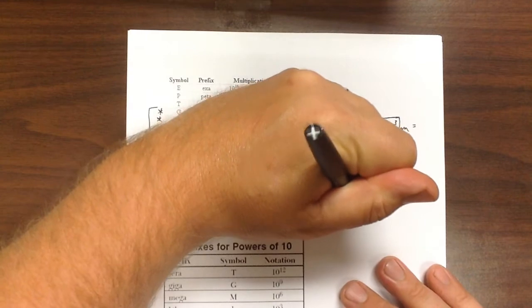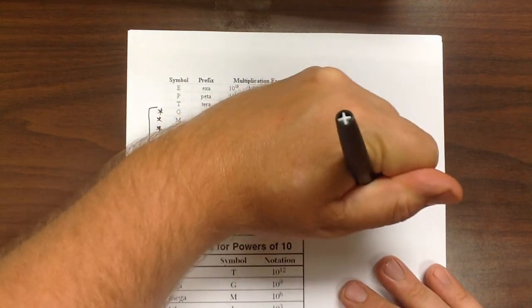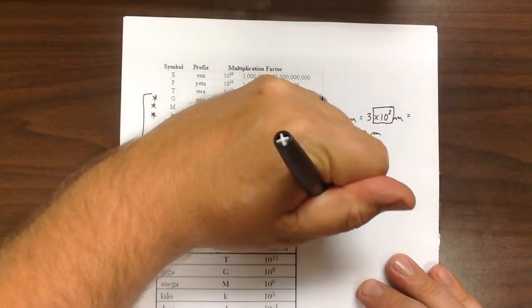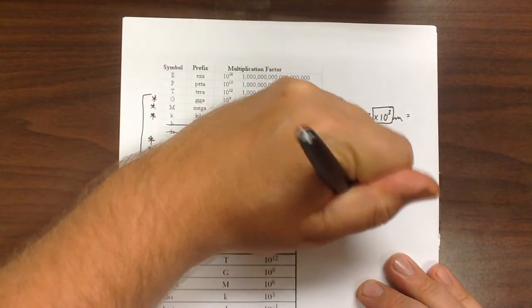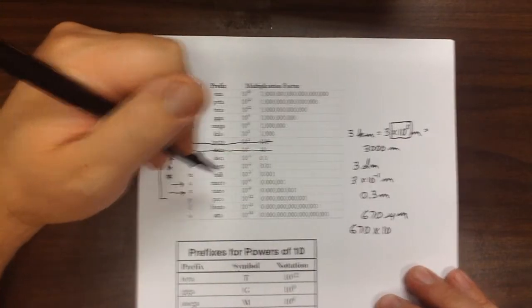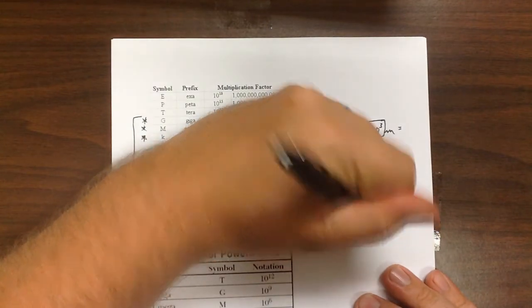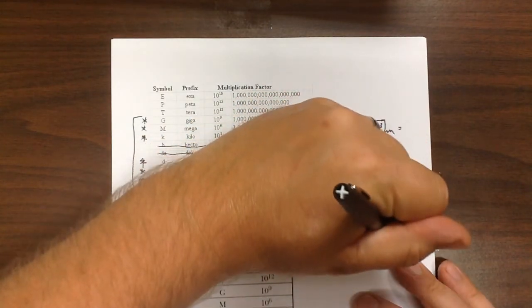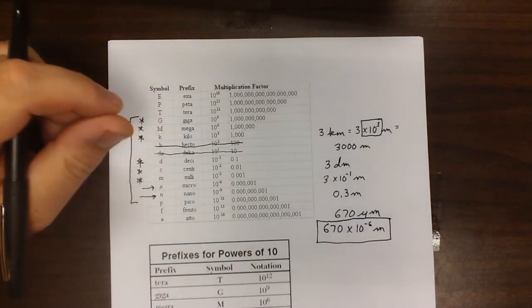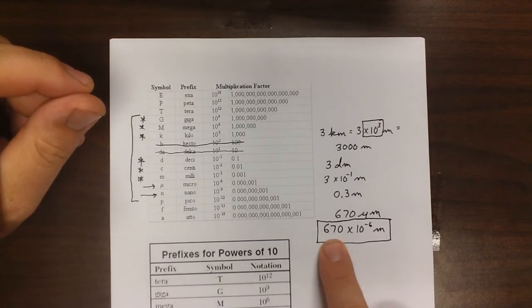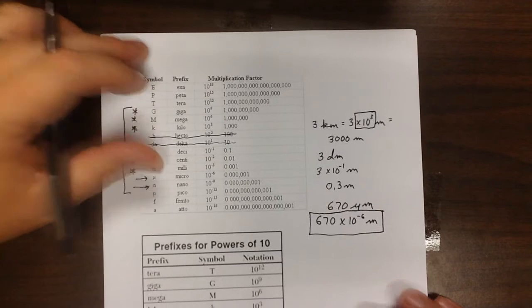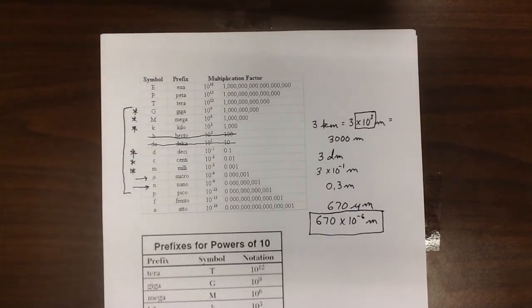And let's say we had a problem where we have 670 micrometers. What that means mathematically is 670 times 10 to the, and we look at the multiplier for micro, it's -6, times 10 to the -6 meters. And I realize that is not in proper scientific notation, but shh, I won't tell anyone, and your calculator will accept this number just like it is, and it doesn't need to be in proper scientific notation.